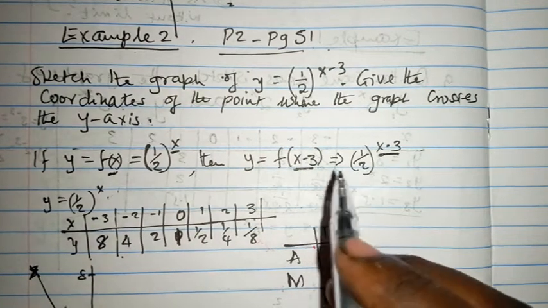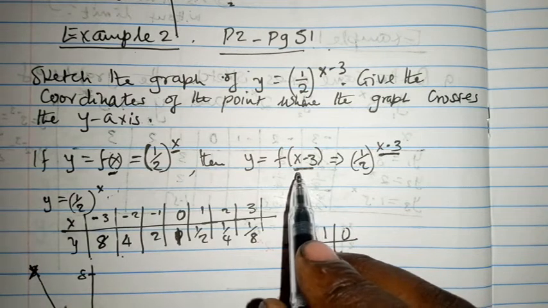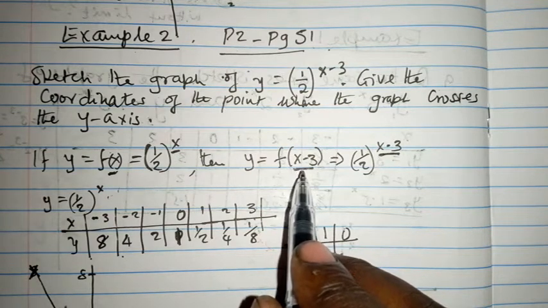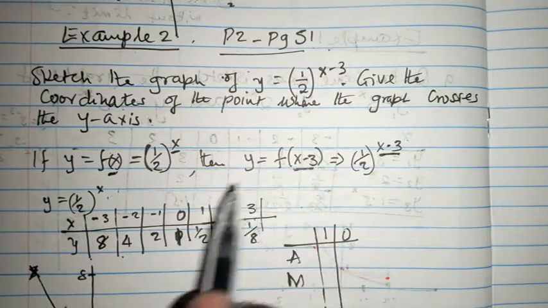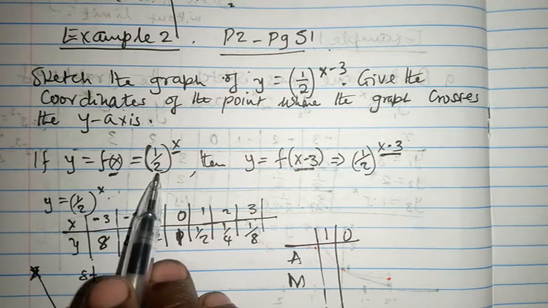And we already understand that this one is an addition inside. Already we can see it is a transformation. It is going to be translated. We are going to move the original function or curve, which happens to be this.